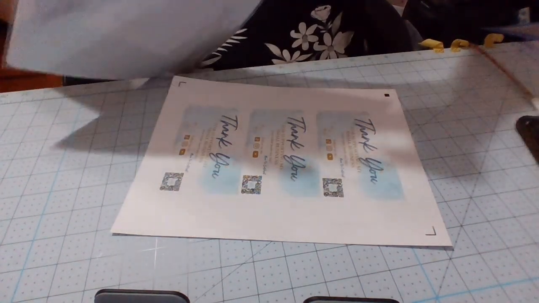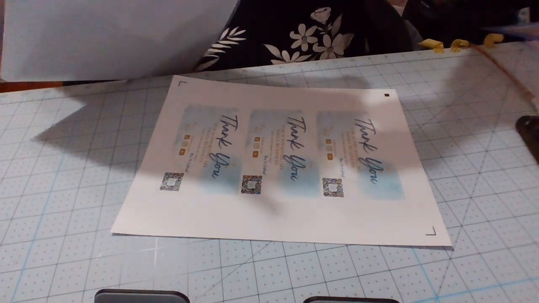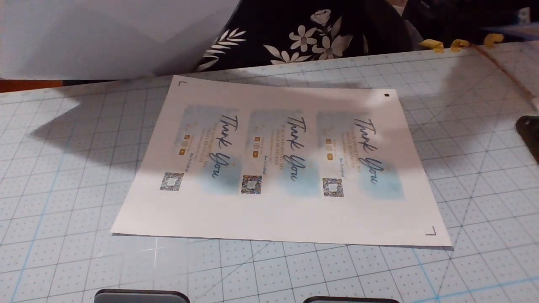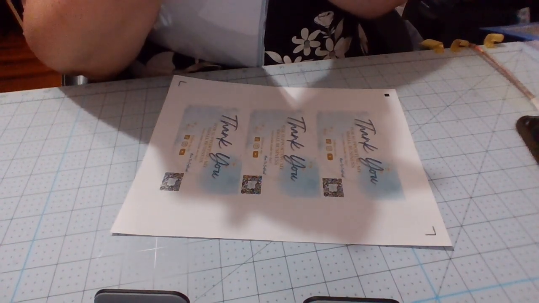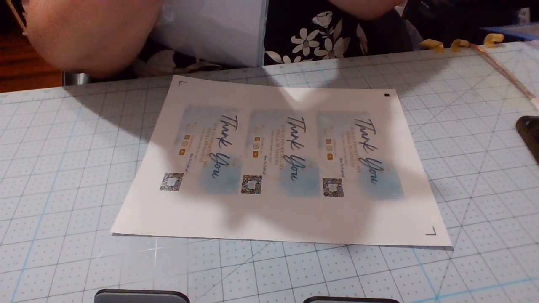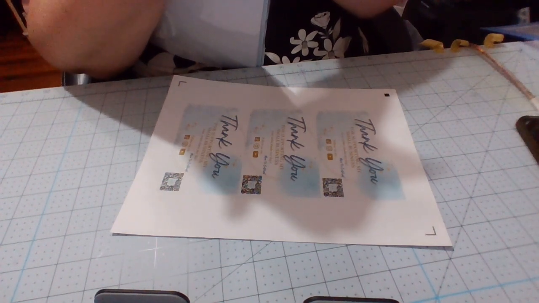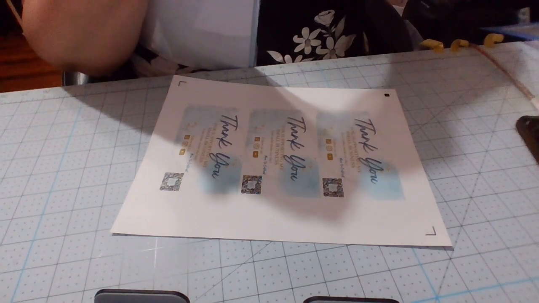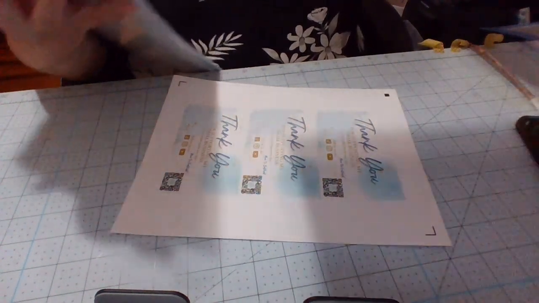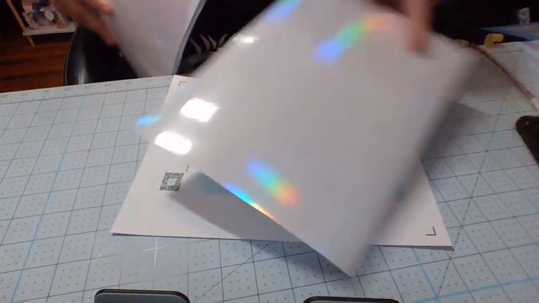Some have stars, some are plain, some have hearts. It's up to you which one you like to use. I honestly like to use the plain one, but I'm looking for it and I don't see it in here. Here it is. Okay, so I like to use this plain paper.